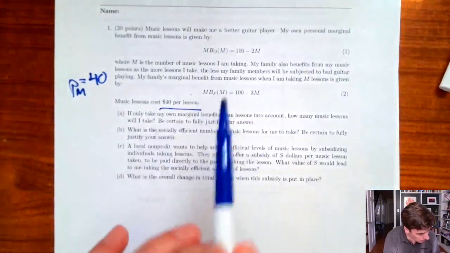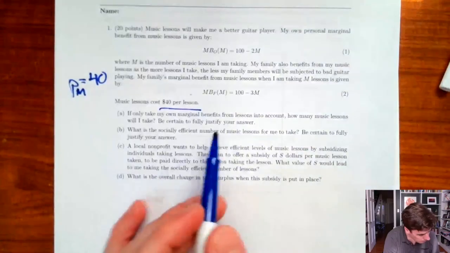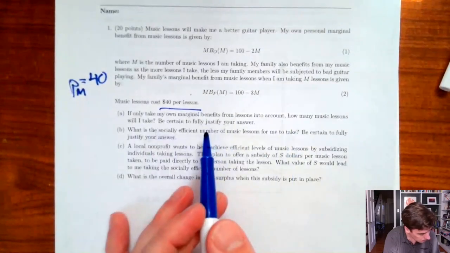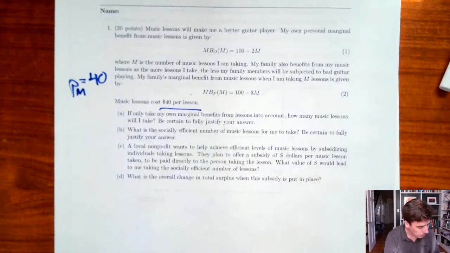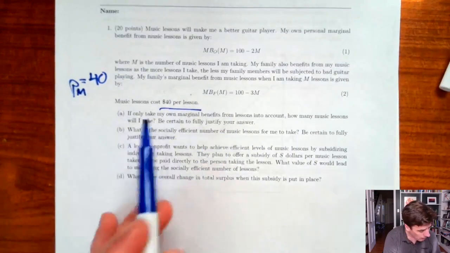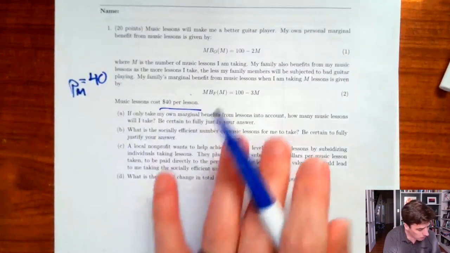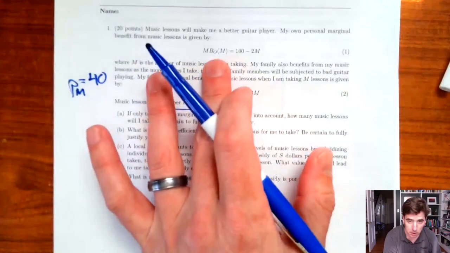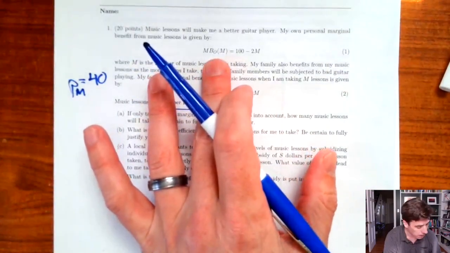So now that we've parsed that initial statement of the problem, let's see what we actually have to do. Part A says: if I only take my own marginal benefits from lessons into account, how many music lessons will I take? Be certain to fully justify my answer. Right off the bat, I'm only taking my own marginal benefits, so I'm going to ignore the family's marginal benefits. I'm only going to focus on this MBO equation right here.